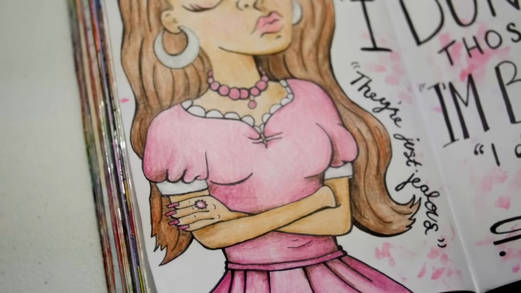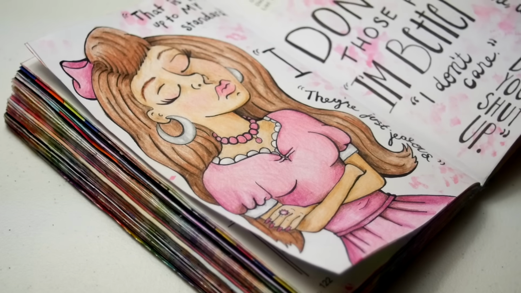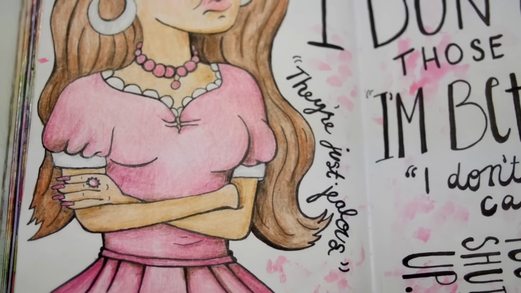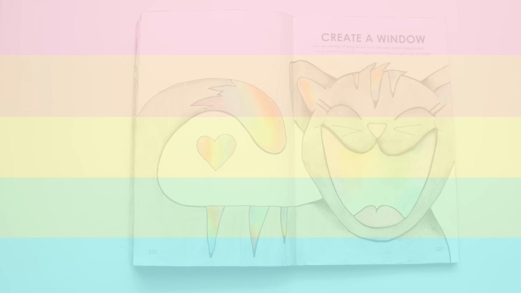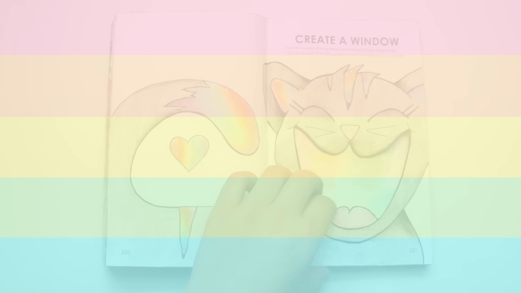Nowadays, I spend a lot more time on each page trying to get it to look nice. So I'm not just flying through the pages like I used to. I'm really taking my time and trying to make something that, you know, at least I can be proud of. Hopefully that's okay with you guys, quality over quantity kind of thing.